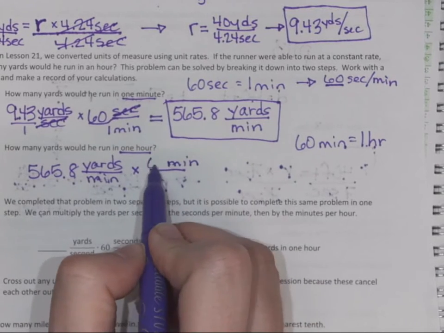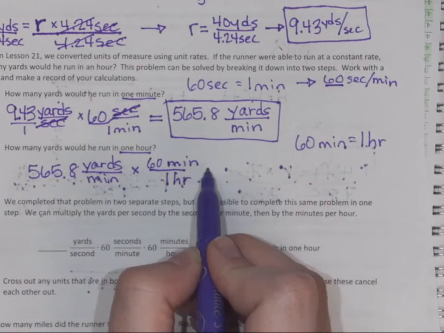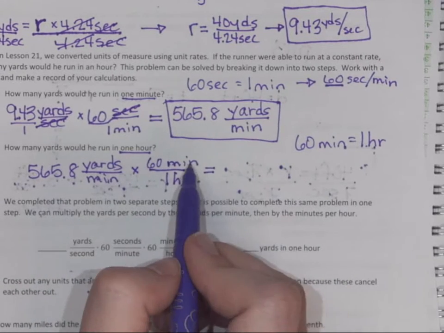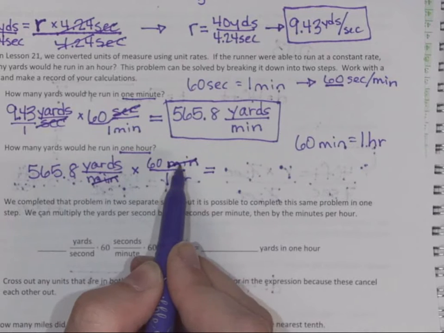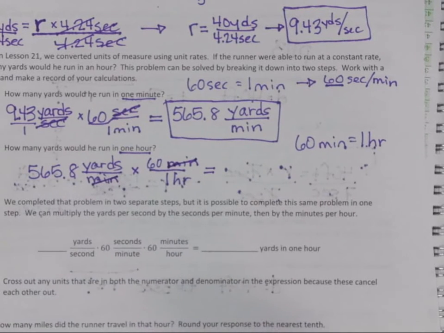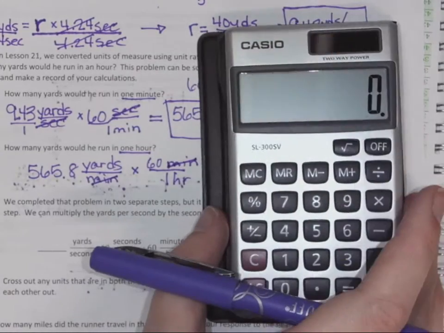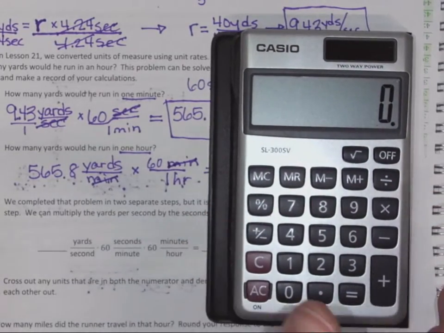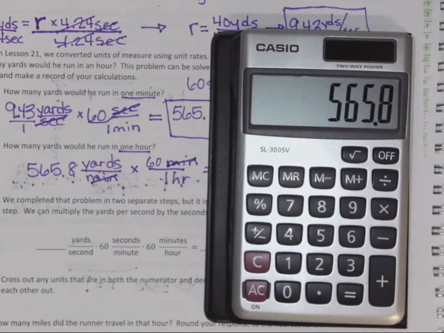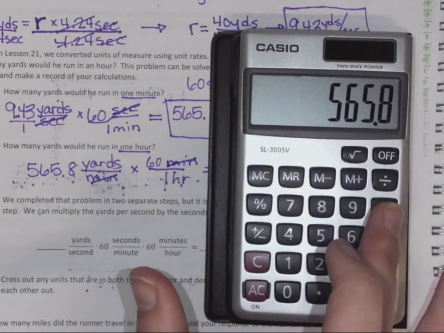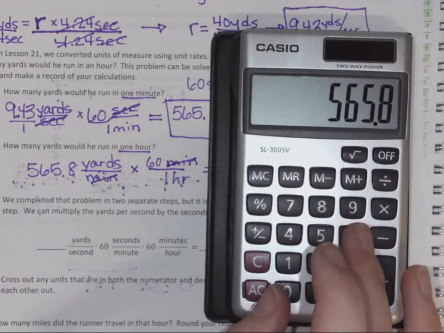So 60 minutes in 1 hour. Now I just need to multiply across. Well, first I can cancel these two units because they're the same, and one's in the numerator and one's in the denominator. Now I can just multiply across. What should I multiply? 565.8 times 1 hour.